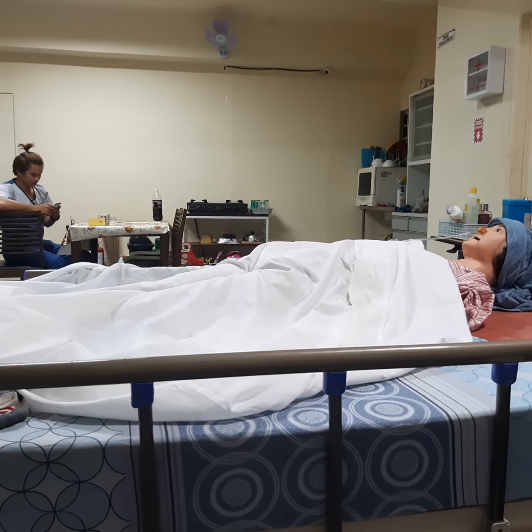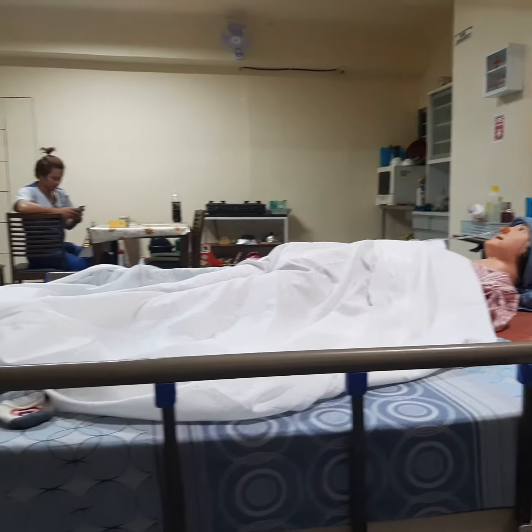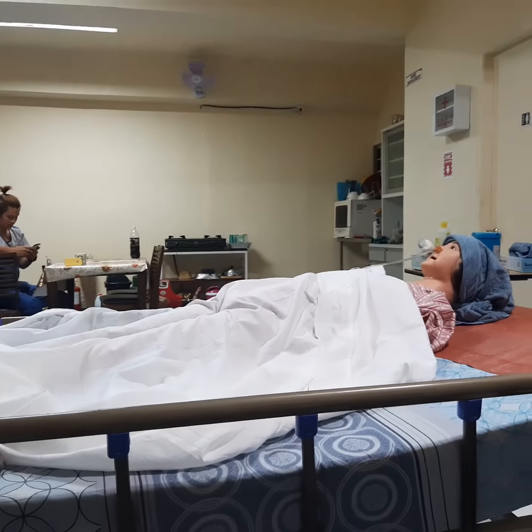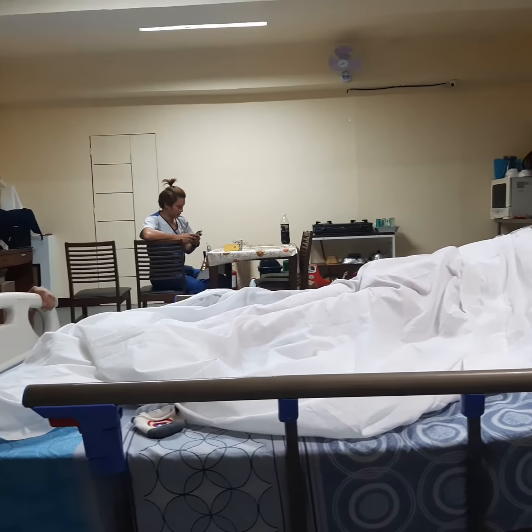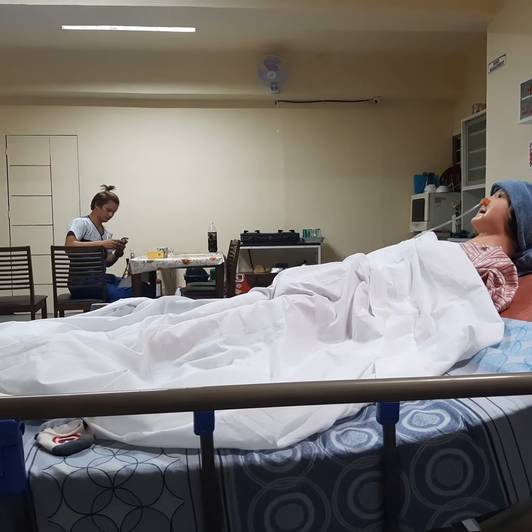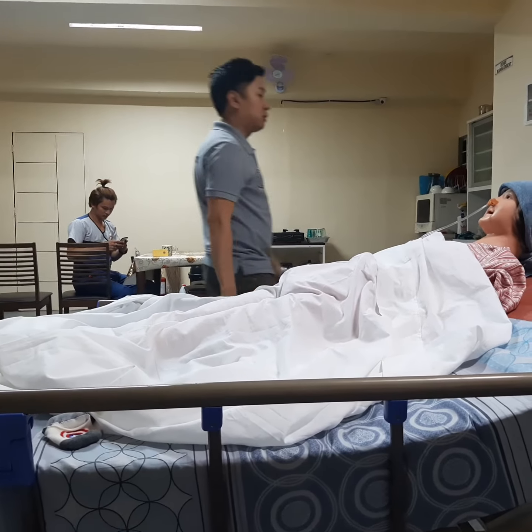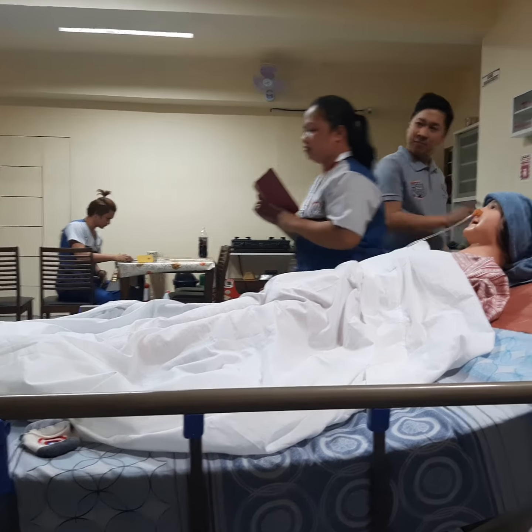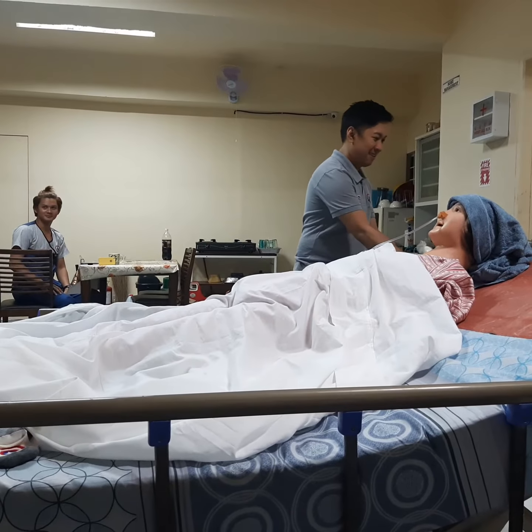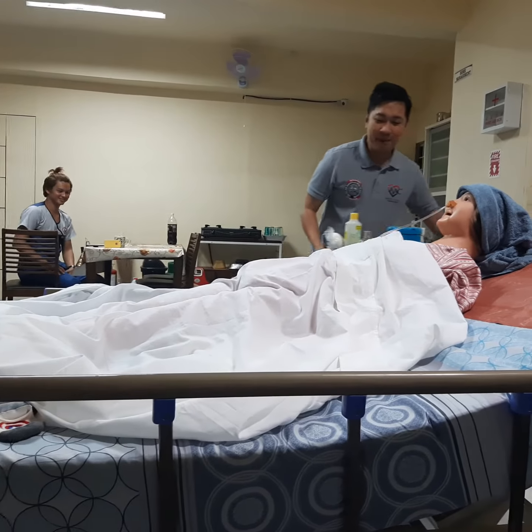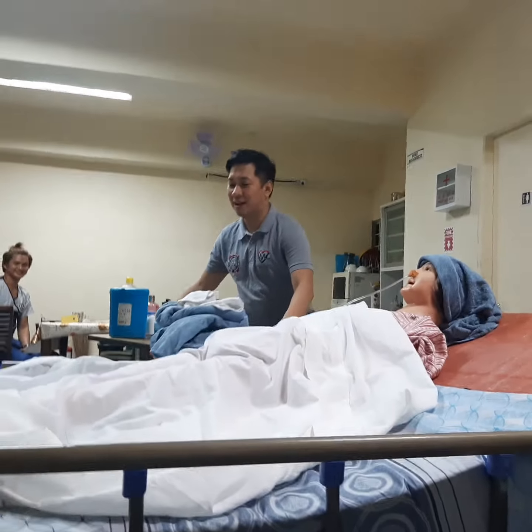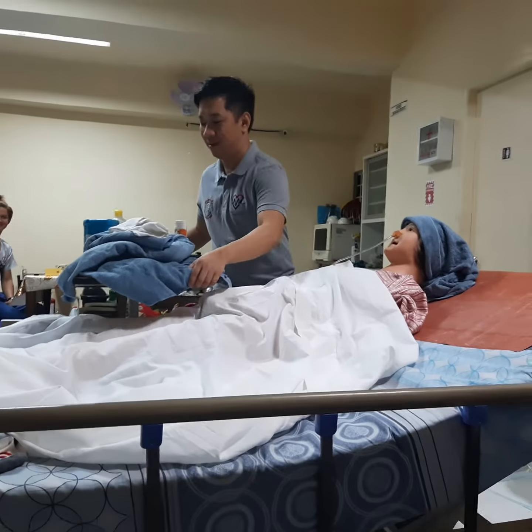You understand? Okay. Now, pag sa ulo na tayo, the patient should be in Fowler's, semi-Fowler's position. Okay, so you're going to adjust the bed first in semi-Fowler's position. And then, ilapit natin ang mga gamit natin para hindi ka naghihirapan.